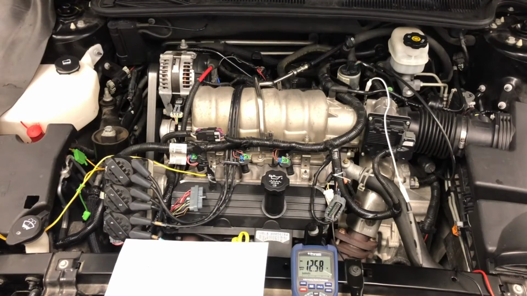So our next step in trying to diagnose this car is to get the ignition 1 voltage when the ignition is on, and right now we have 12.58 volts, which checks out. The next thing to do is we're going to turn the car off, and we're going to check the voltage when the ignition's off, and it should be around 0.